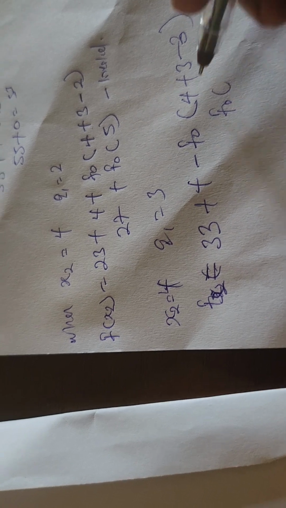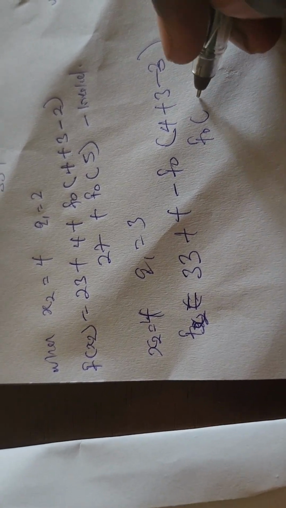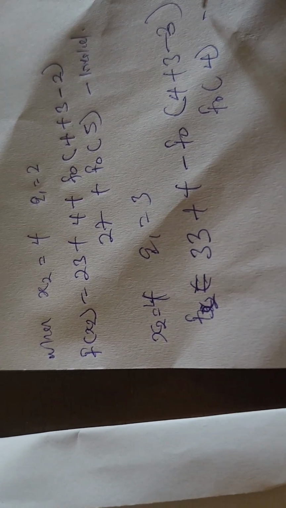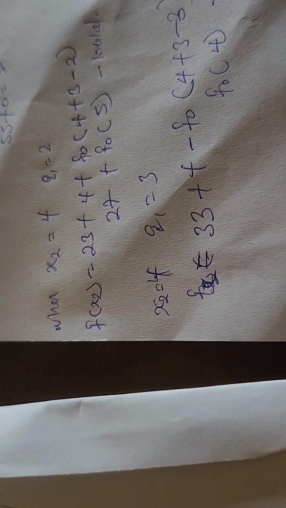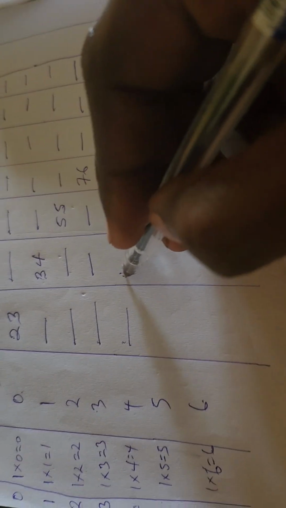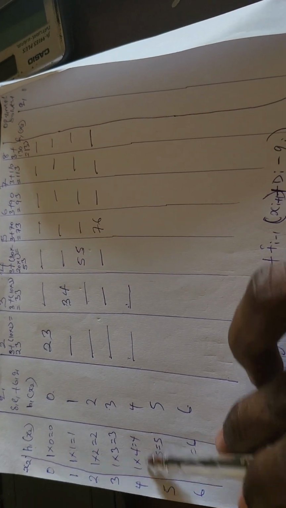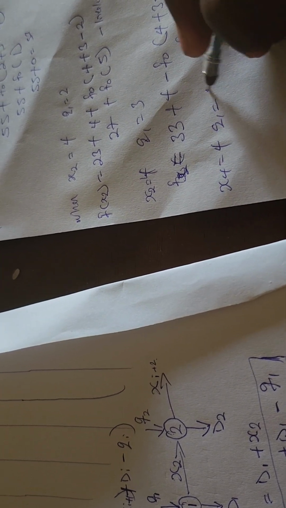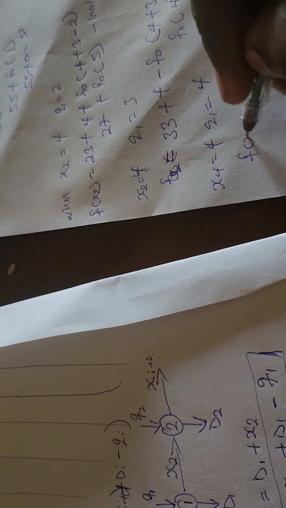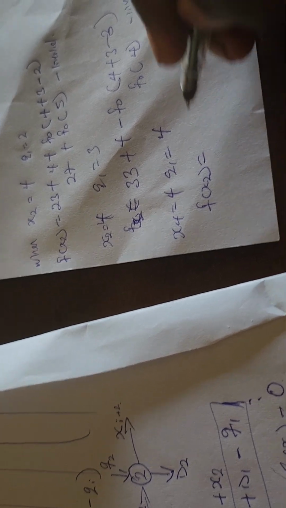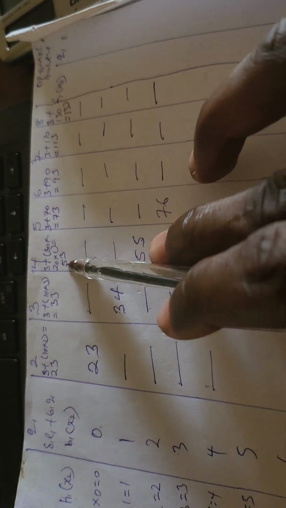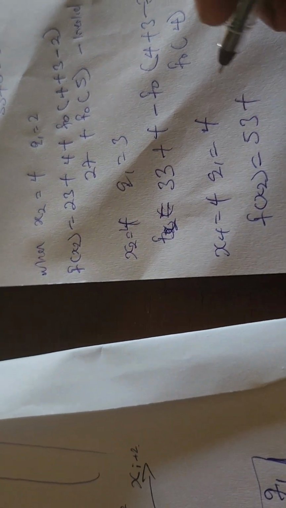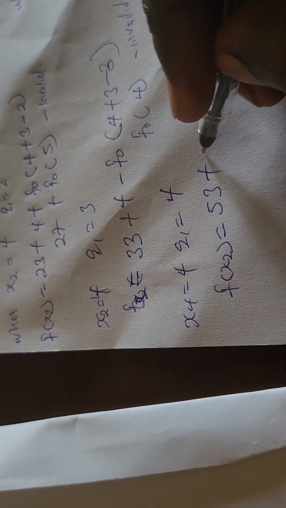That's f naught of 7 minus 3, that's 4. Of course, invalid. So the next one, when x2 is equal to 4 and q1 is equal to 4, purchase and setup cost is 53 plus our holding cost 3.